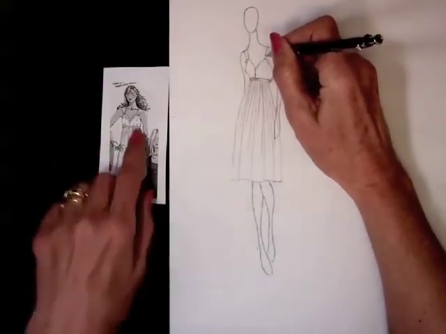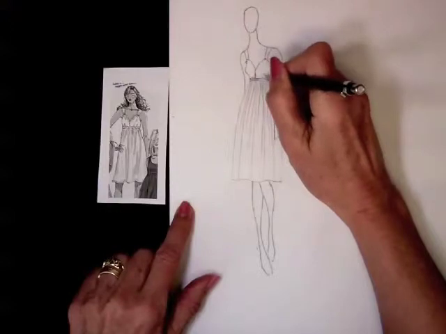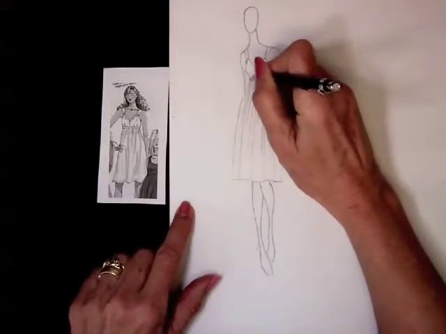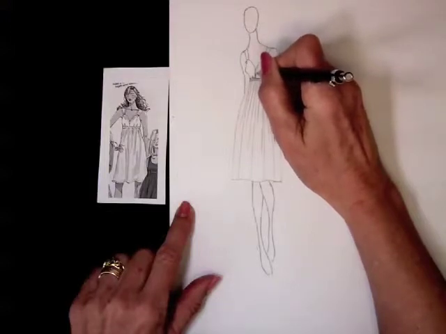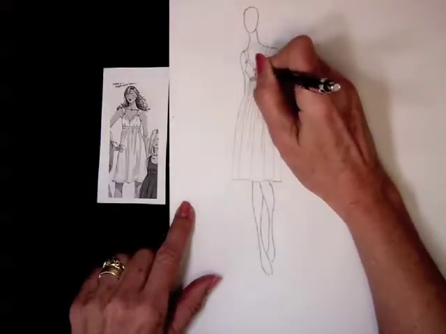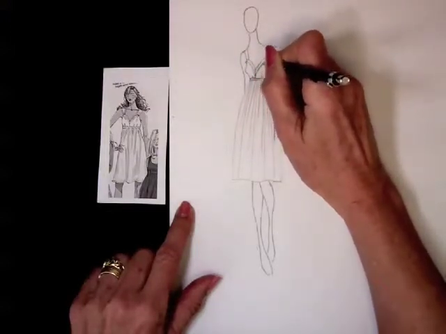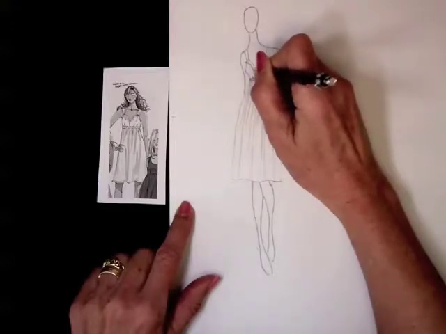I know this. Notice on here I've got some darts. So I'm going to give it a couple little darts right here. It looks like it might have some sort of little detailing. It's kind of hard to tell in here. I'll just make a little wiggly line in here. It's kind of hard to tell what it is.